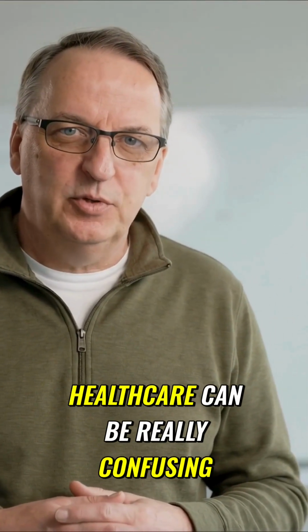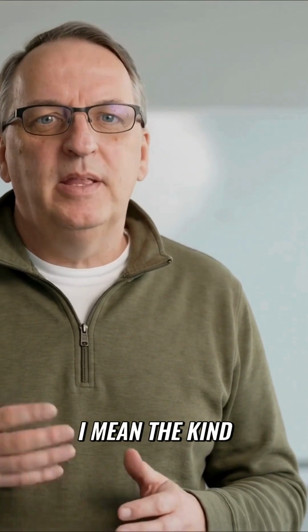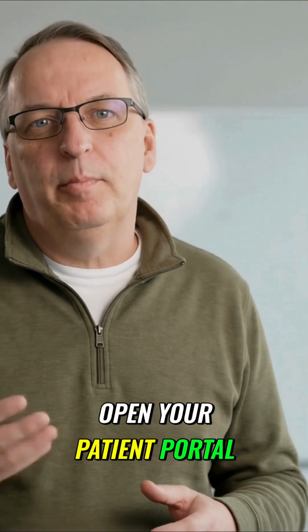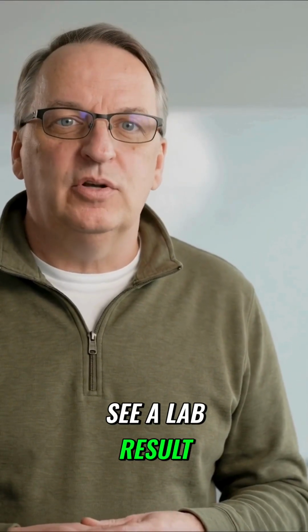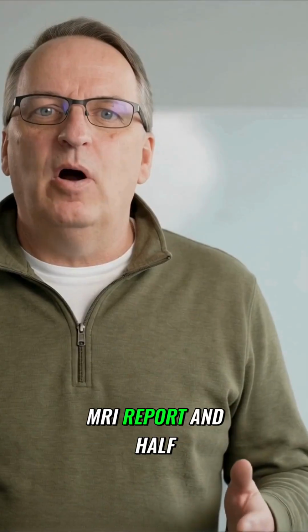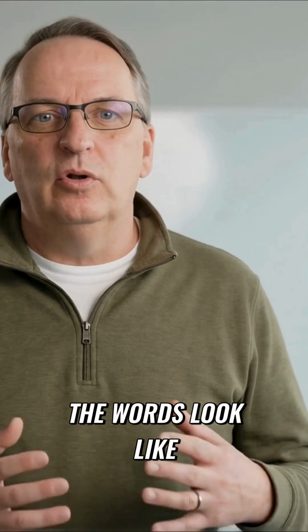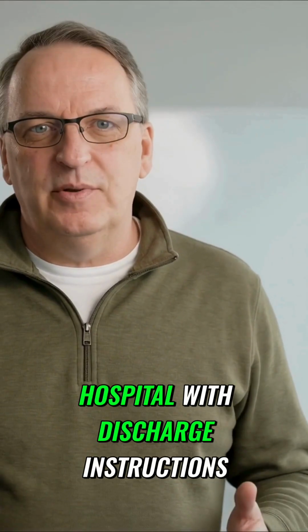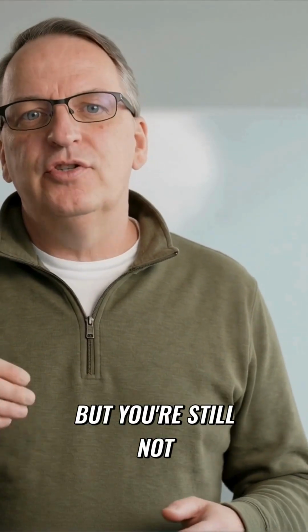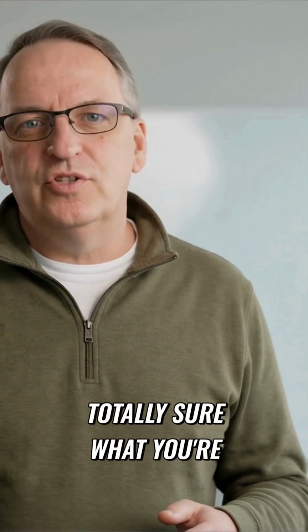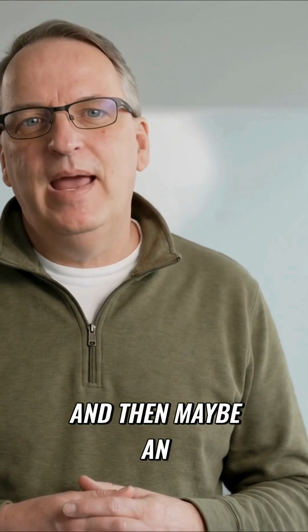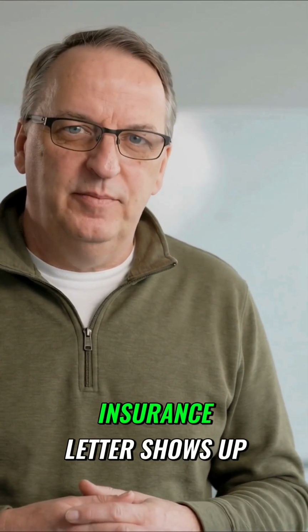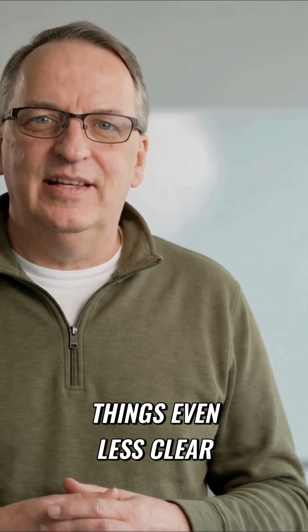Healthcare can be really confusing, and not in a small way. I mean the kind of confusing where you open your patient portal, see a lab result, and think, okay, should I be worried? Or you read an MRI report and half the words look like they were written for another doctor, not for you. Or you leave the hospital with discharge instructions, but you're still not totally sure what you're supposed to do next. And then maybe an insurance letter shows up, and somehow that makes things even less clear.